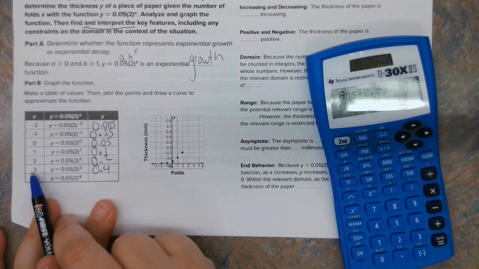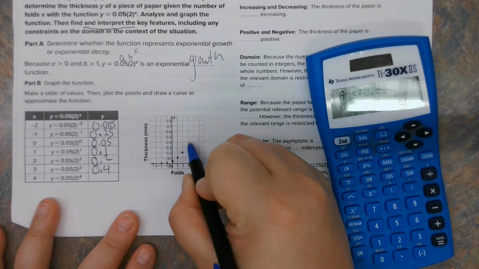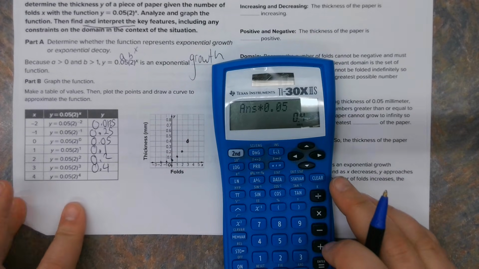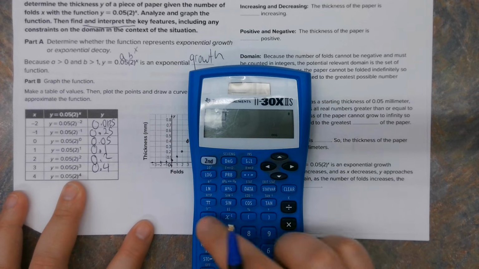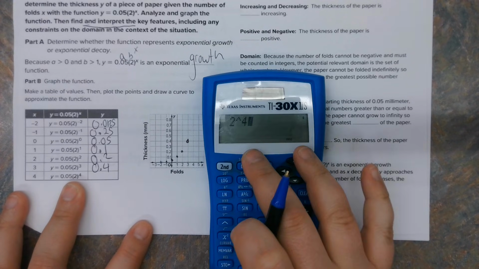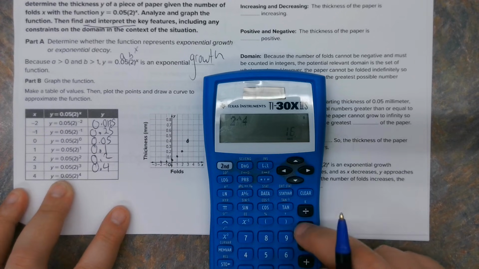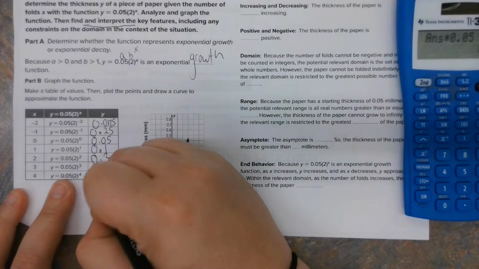So I've got 3, 0.4. Notice how I went up. Now I'm plugging in 4 for the exponent. So I've got 2 to the 4th power. And then I multiply that times 0.05. And I get 0.8.